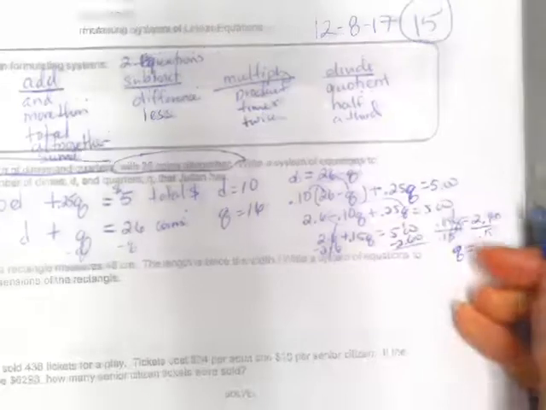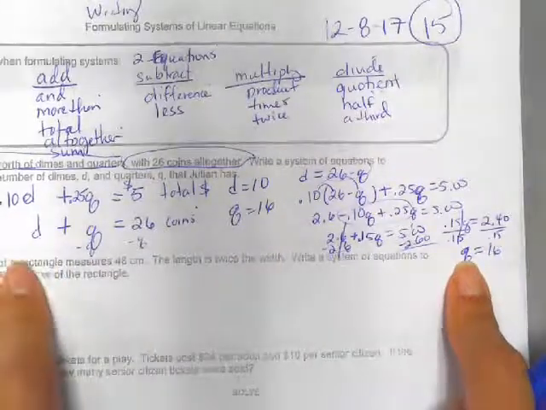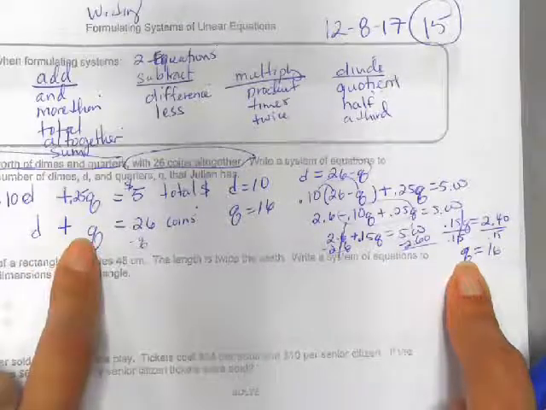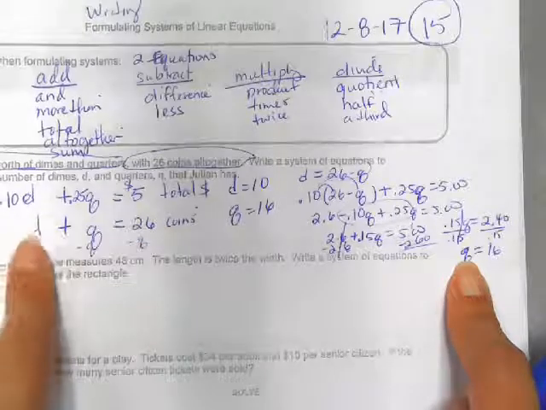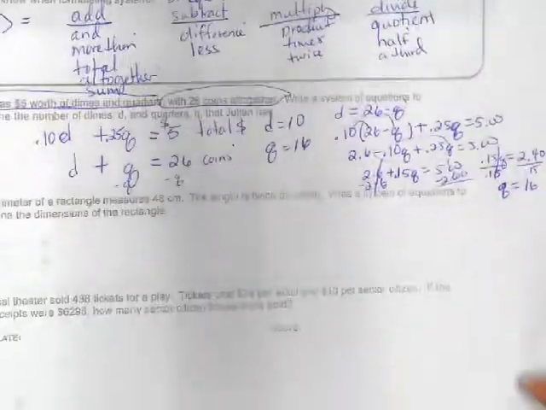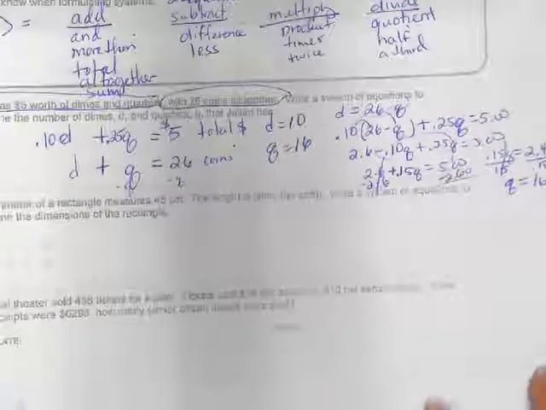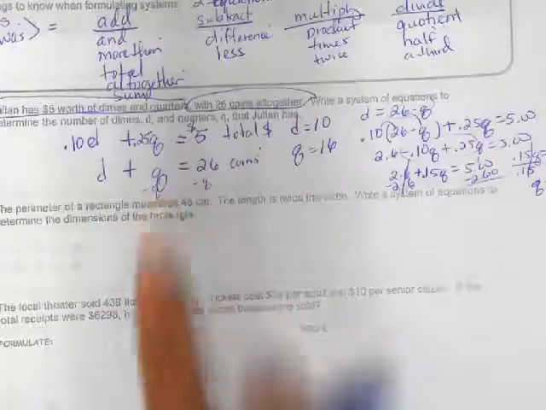Alright, so quarters is 16, and then you would plug it back into the simple equation. If quarters is 16, 16 plus 10 would give me 26, so there has to be 10 dimes. So that's how you'll do it by hand. But while you're in class, take advantage that you're here and use the calculator. Really what I'm interested in is you showing that you know how to write the system.